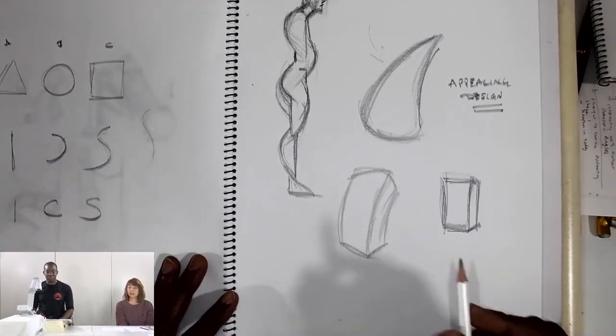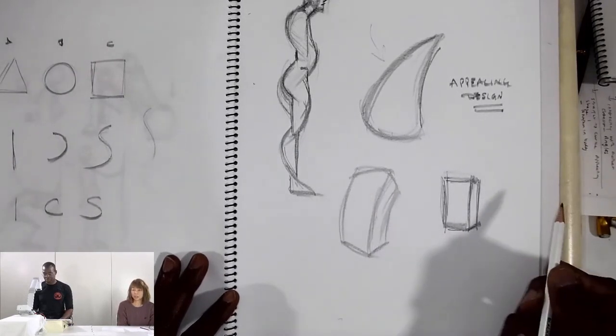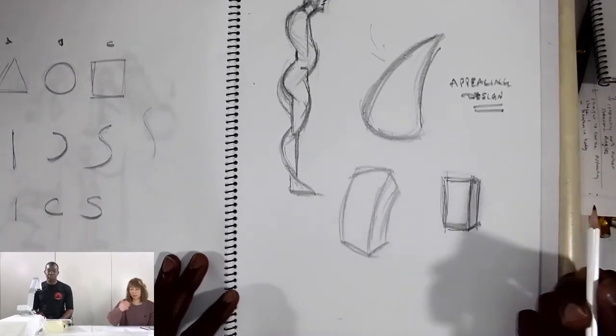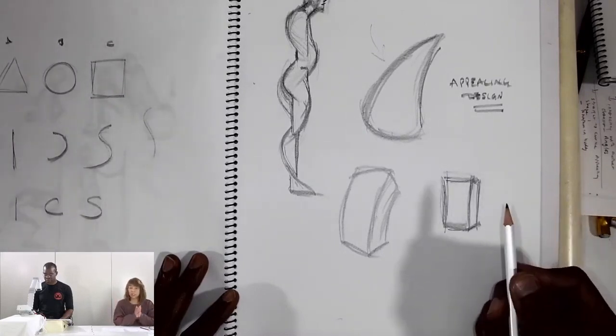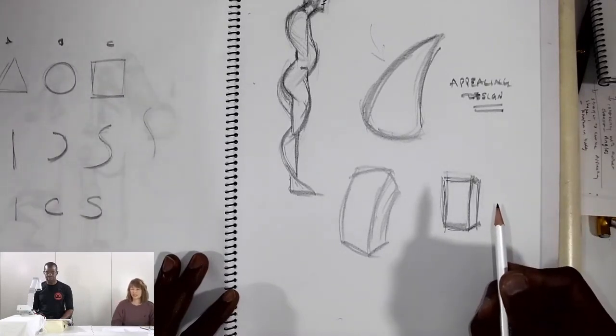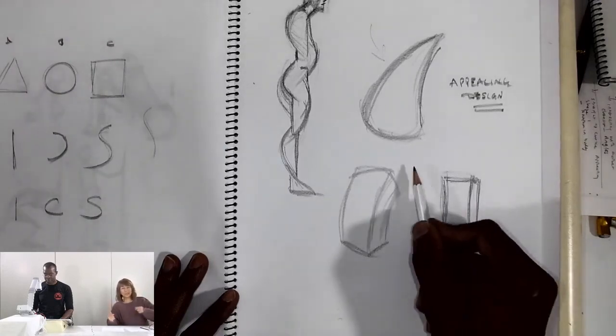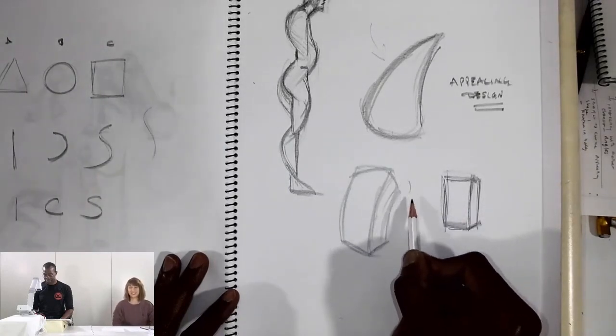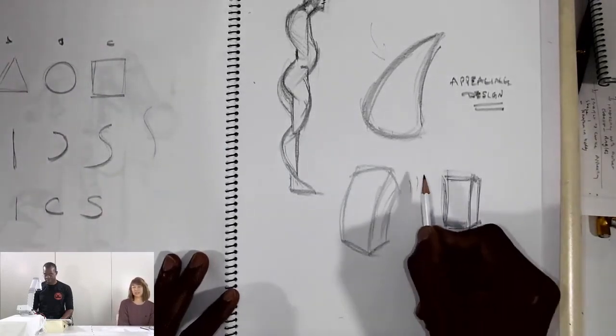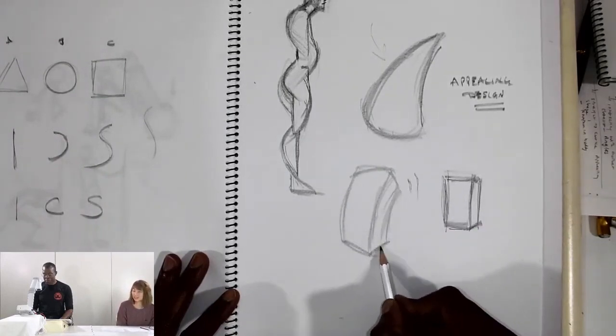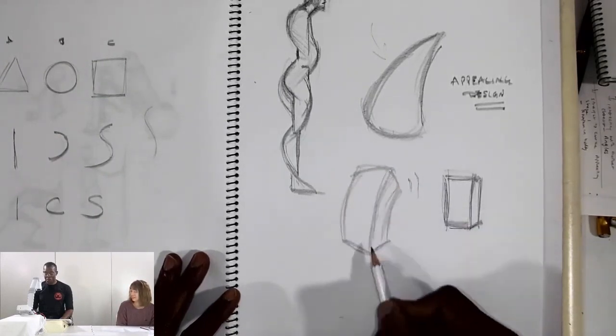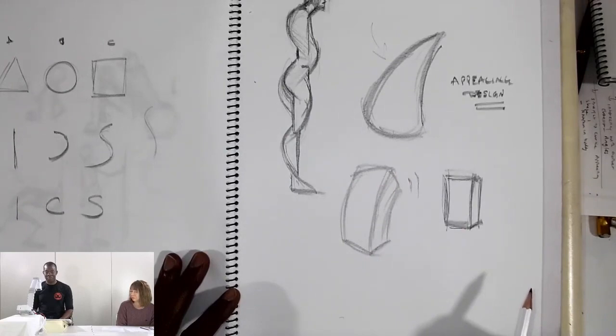I didn't do anything else, but it looks almost animated.